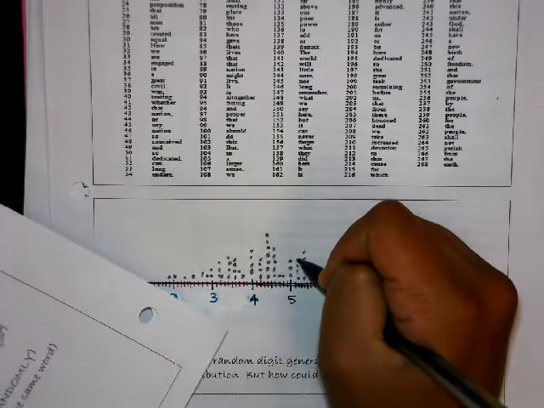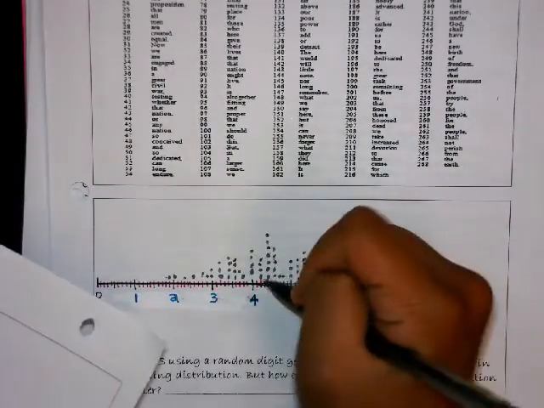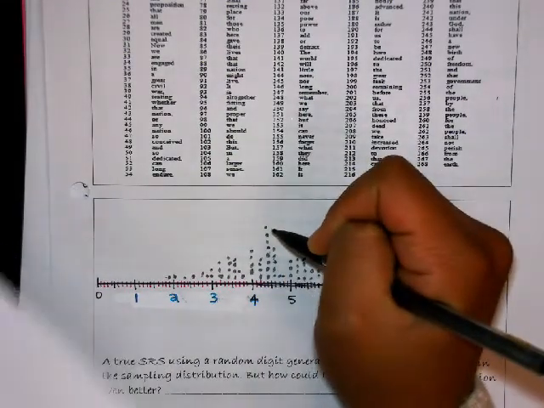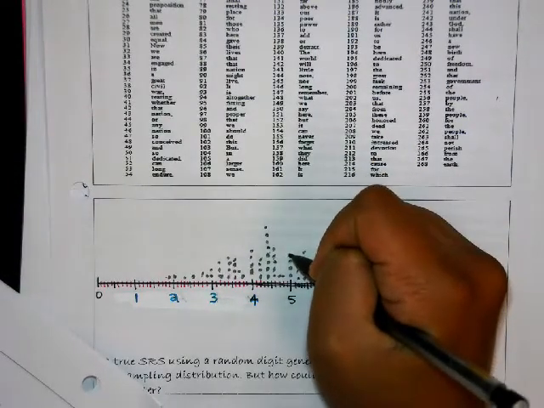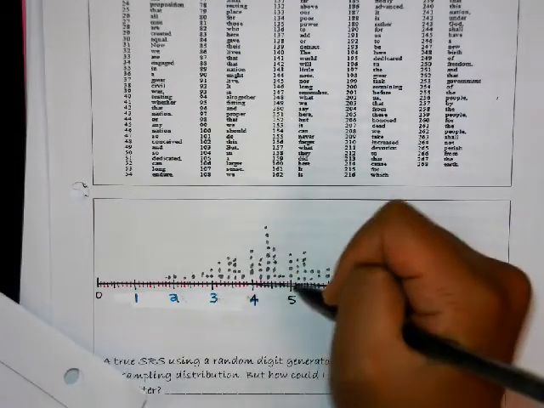Anybody else gotta put their dots up there? Did you put your dots up there this time, Tyler? They were pretty much the same. That means you were pretty unbiased in yours.